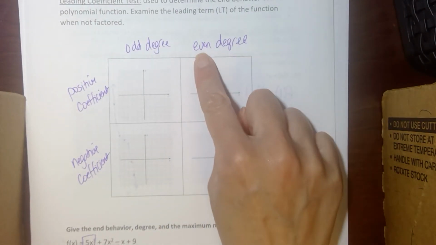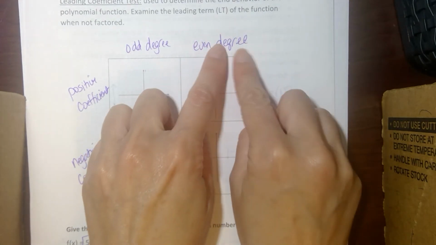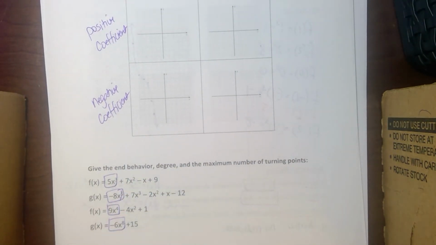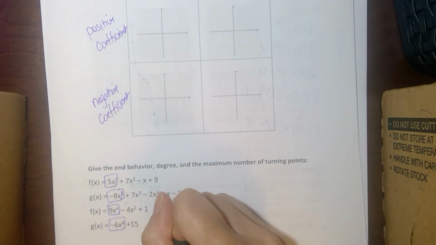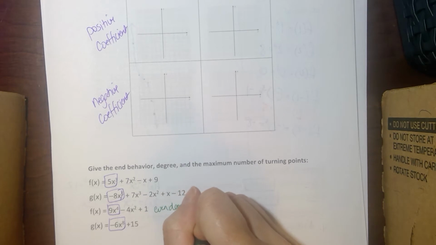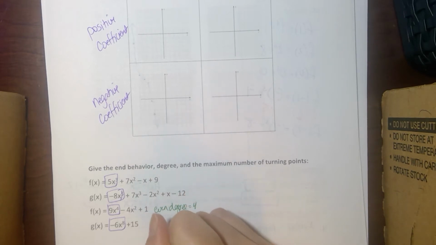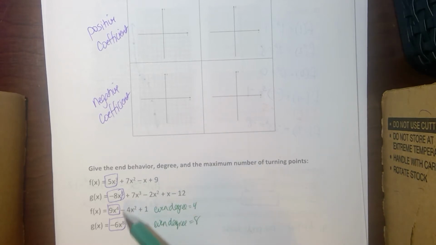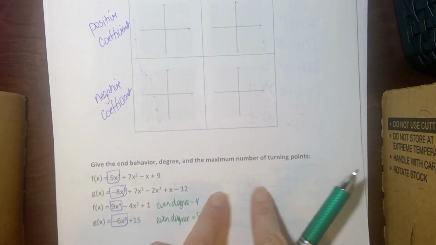Now let's focus first on even degree. With even degree, the ends even out. They're going to both go up or both go down. Which functions down here are even degree? Well, I see that this one is an even degree. It's degree 4. And this one has an even degree. It's degree 8. So for these two functions, the ends are going to go together. They're either both going to go up or they're both going to go down.